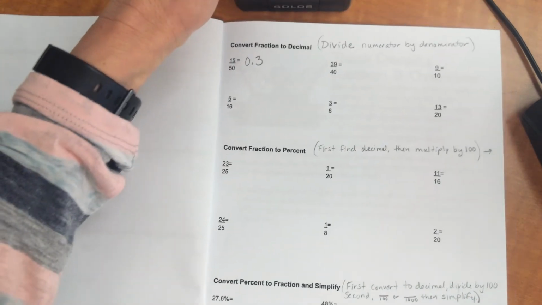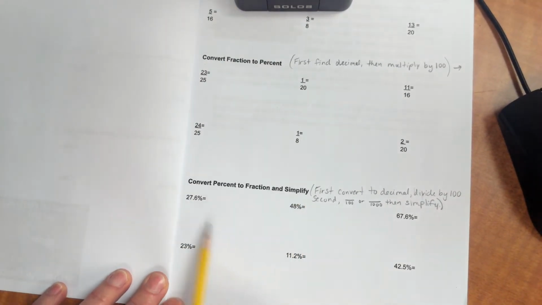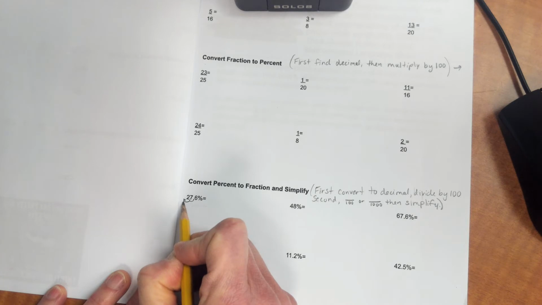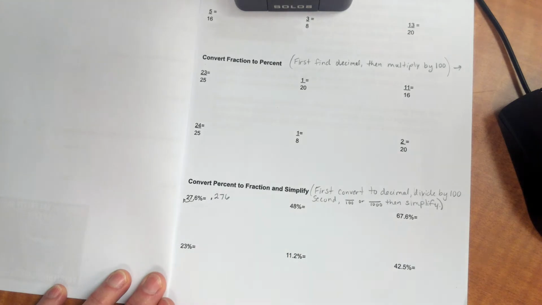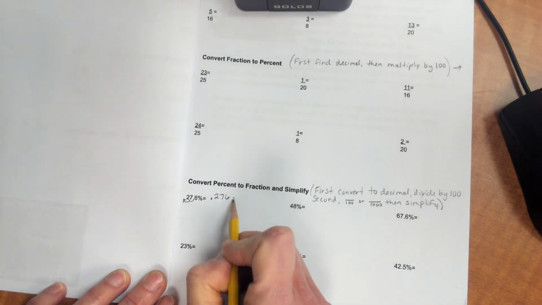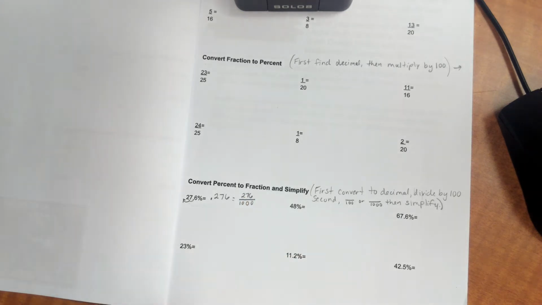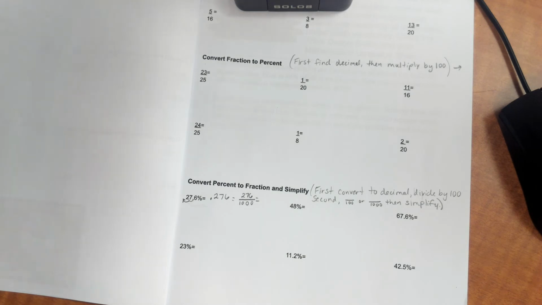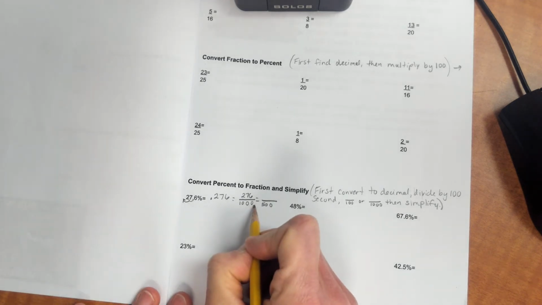All righty, the last section here, you're going to convert percents to fractions and simplify. So first you have to convert this to a decimal. Remember, you're moving your decimal point over twice to the left now. So this would be 0.276. Then you have to write that as a fraction, 276 thousandths. And then you have to work on simplifying that. Right away, I can see they're both even. So maybe you just start by dividing them both in half. That's easy, dividing that by 2.